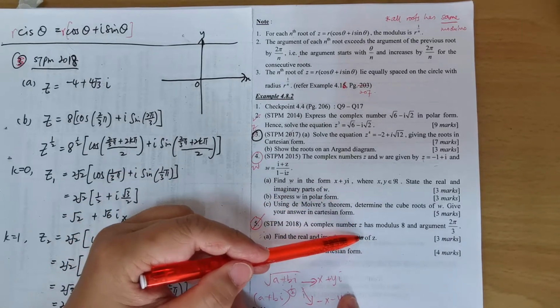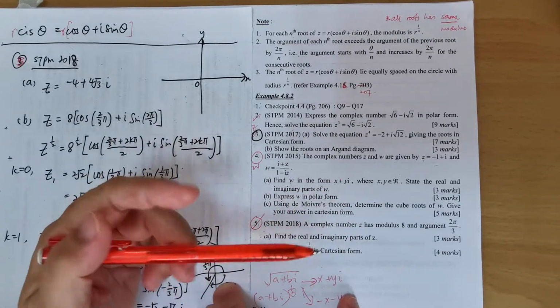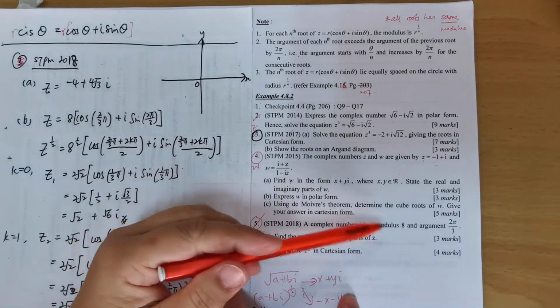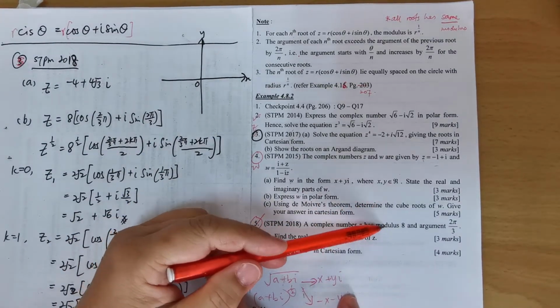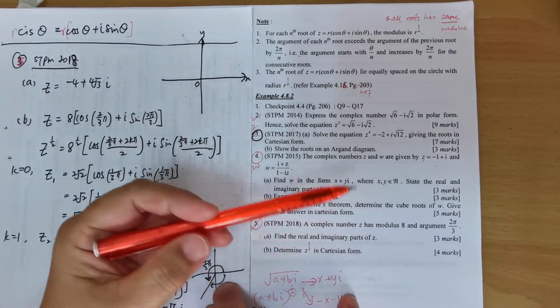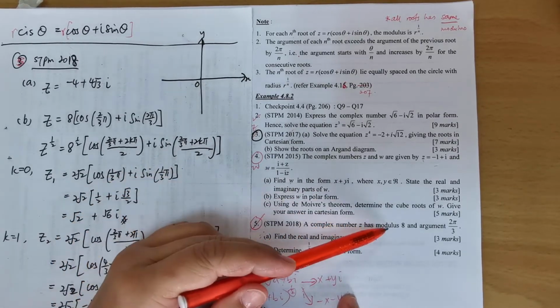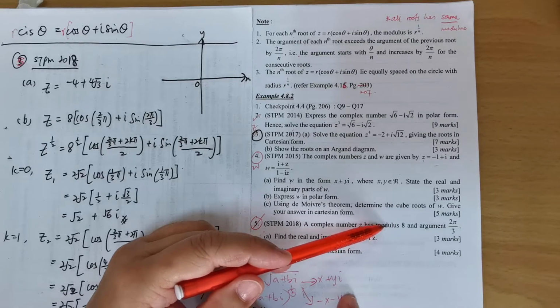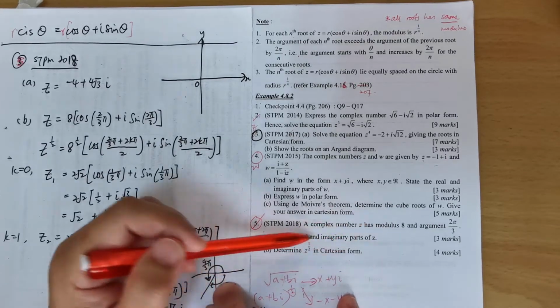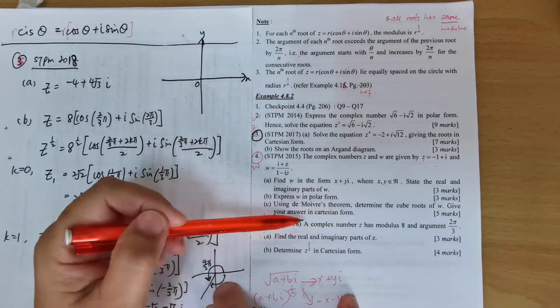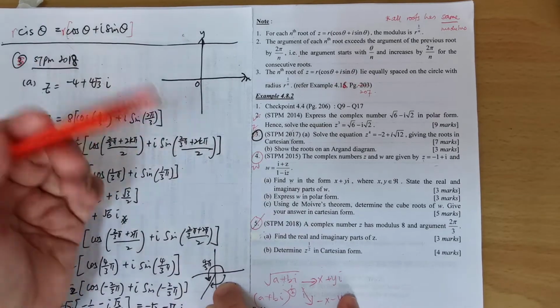Okay, so we explain this question by using 2 different methods, remember? One is using the Cartesian method, solve 2 simultaneous equations to find the x and y. Another one is we express it in polar form, then change to Cartesian form to find the real and imaginary part. This one we have done. You can refer to the notes in front.